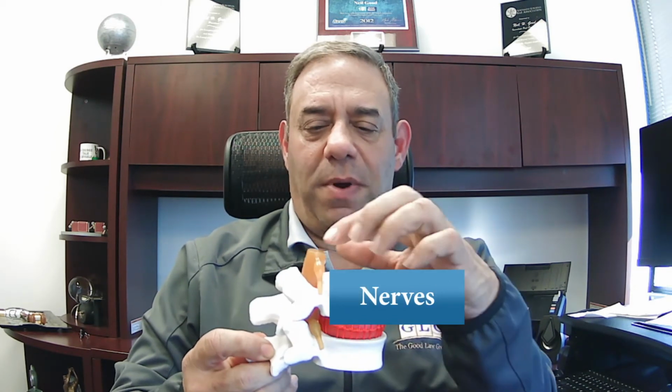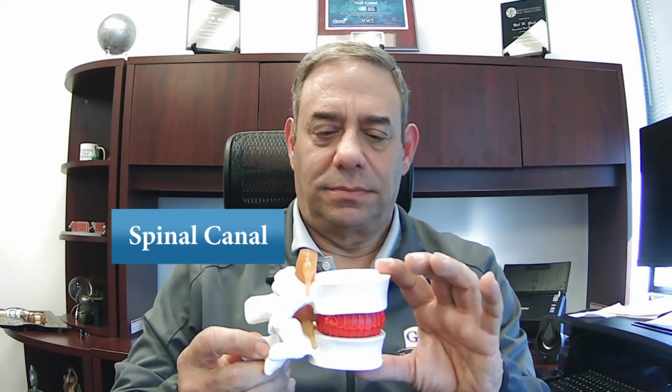So today I'm really going to talk about the two different kinds of spinal stenosis. One of them is neuroforaminal stenosis, and the other one is spinal canal stenosis. So I'm going to use this model to kind of just go through the parts and explain it to you. There are basically four parts to this model that I'm going to talk about. The first part is a vertebrae. The second part are the discs. The third part are the nerves that come out of the neuroforaminal area. And the fourth part is the spinal canal.